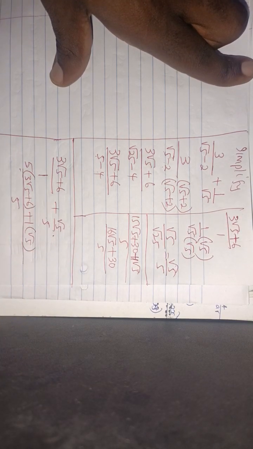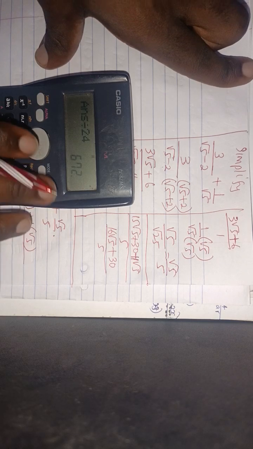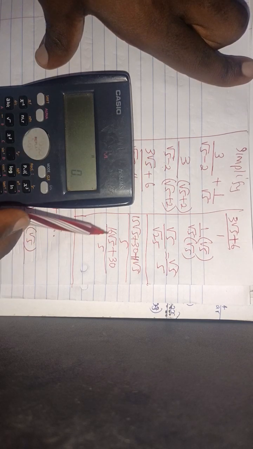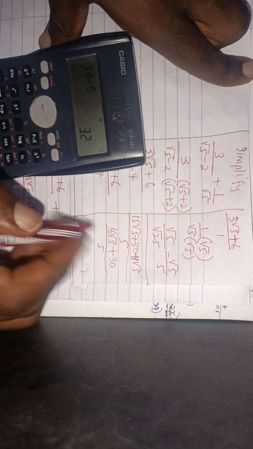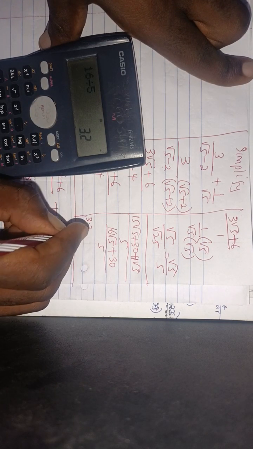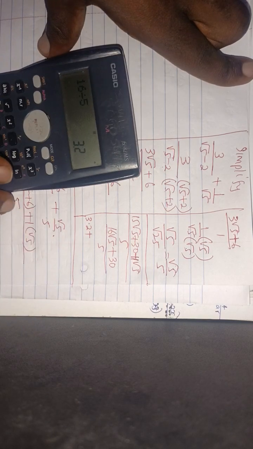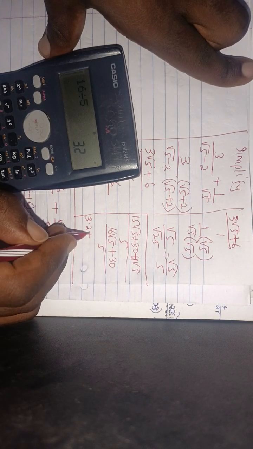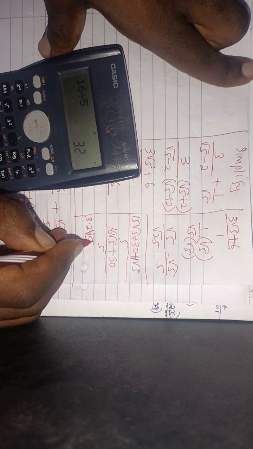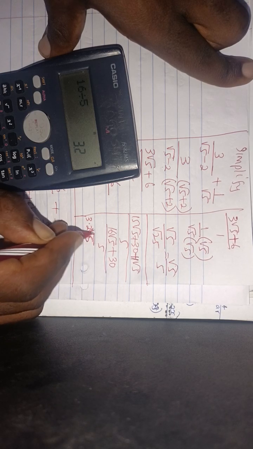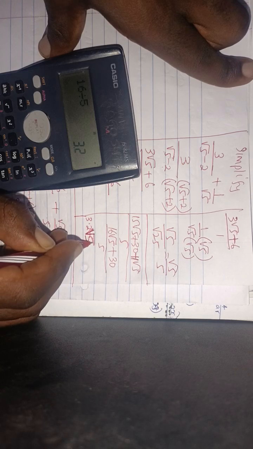Our final answer, we shall come up with this as our answer. We shall say 16 divided by 5. That gives you 3.2. So we shall have 3.2 root 5. That is correct, 3.2 root 5.